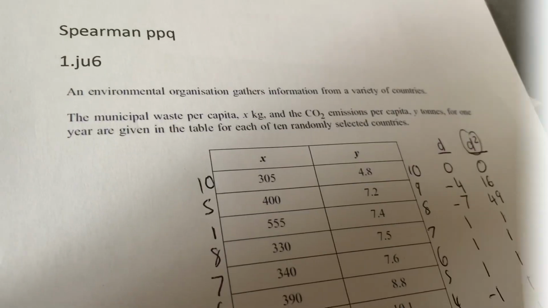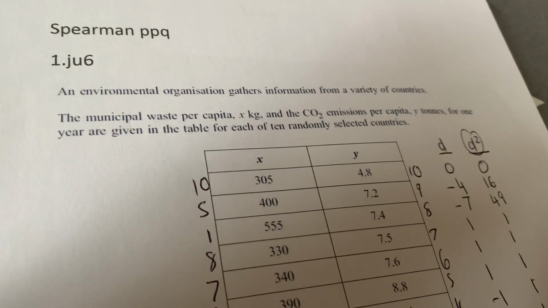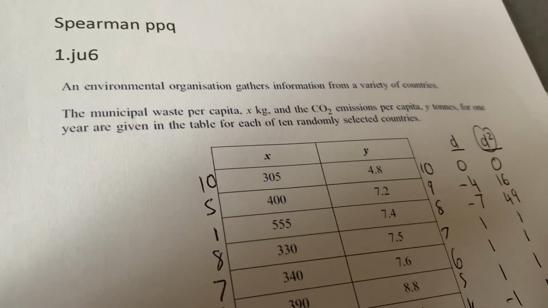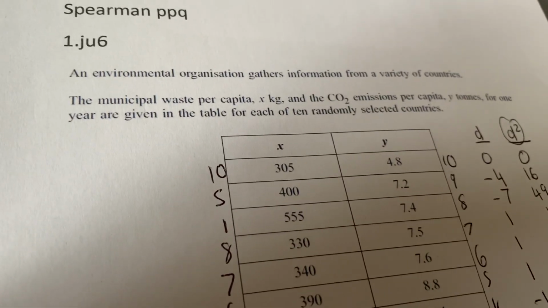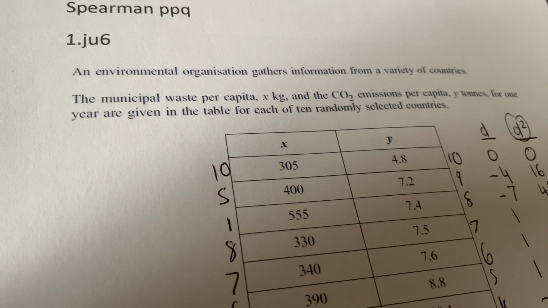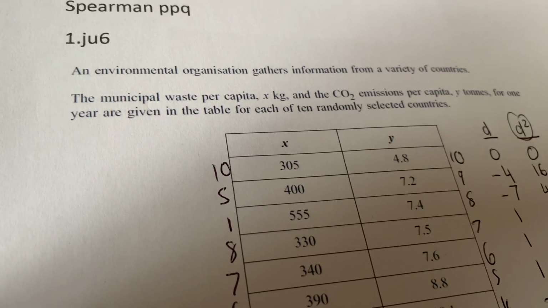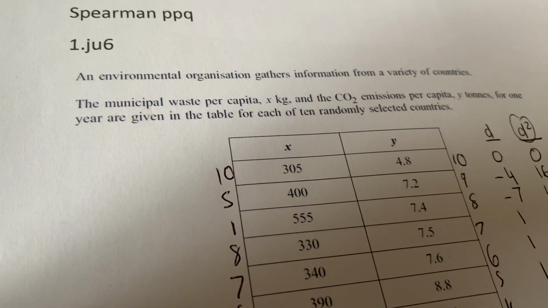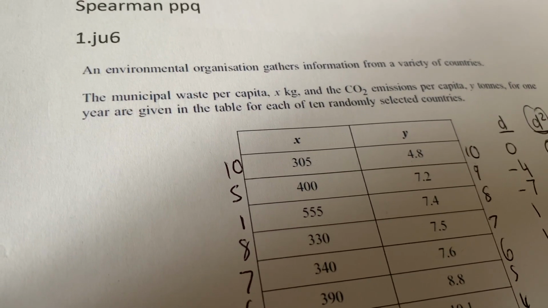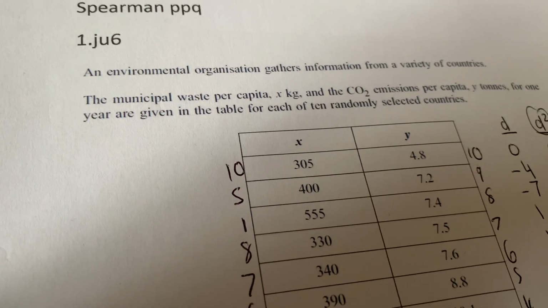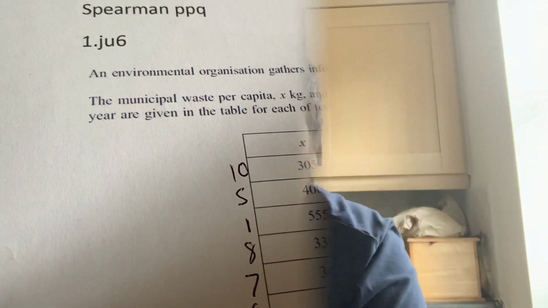Now, what we'd want to do then is make it about the geography, because this isn't maths, this isn't stats, it's geography. So we need to bring it back to the geography. In this case, the geography is the amount of waste and the carbon emissions. Therefore, in a 6-marker like this, we would want to say there is no significant correlation between the waste per capita and the amount of CO2 emissions. If, of course, the number was higher, then we do the opposite. We accept that there is correlation between the two variables.